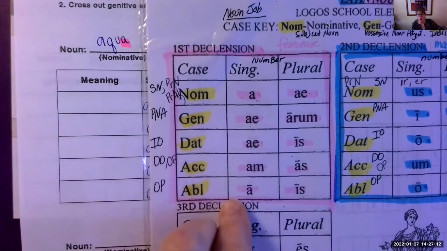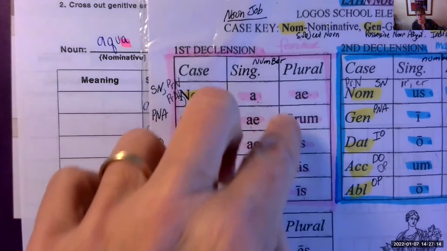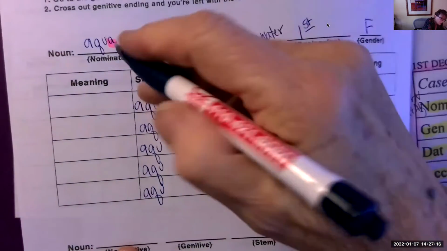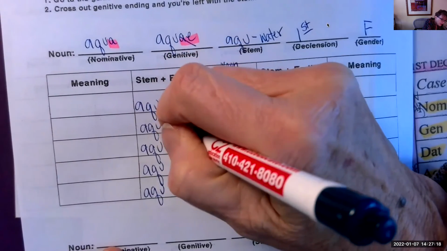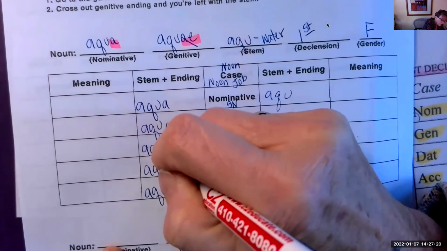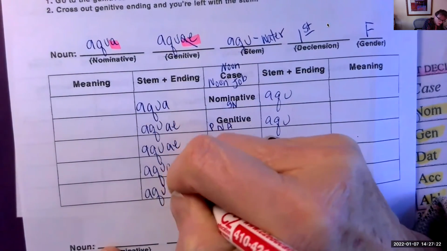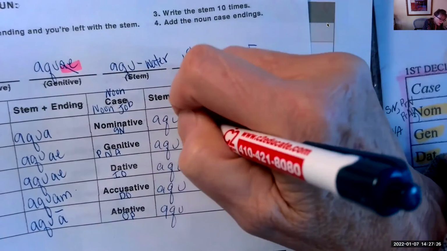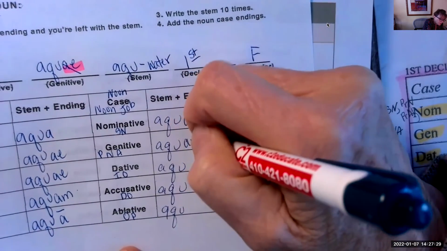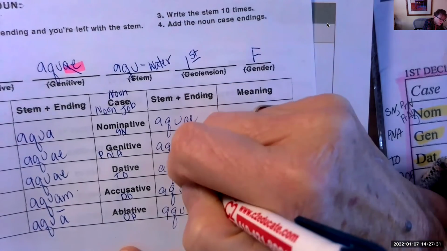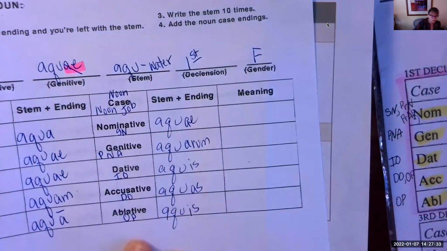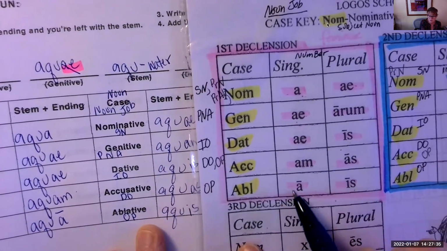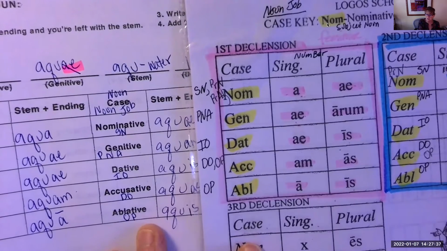I, is, us, is. I, I'm going to put a macron over that. I, arum, is, us, is. And if you look at these, some of them do have macrons. Remember, macron is the little line that goes over it.